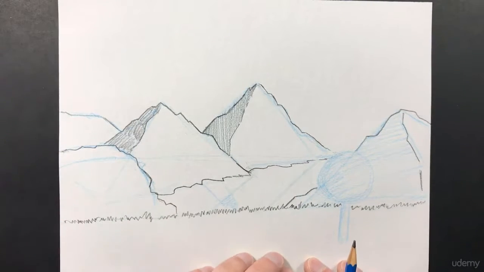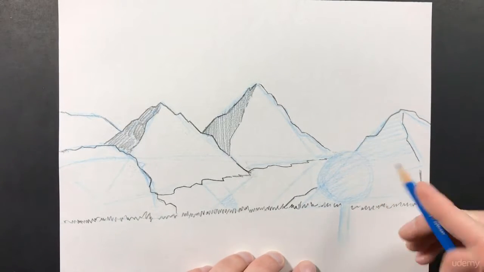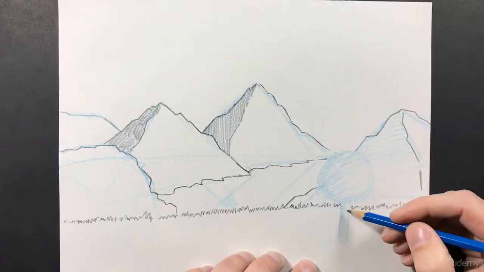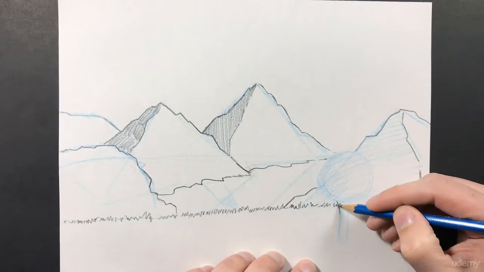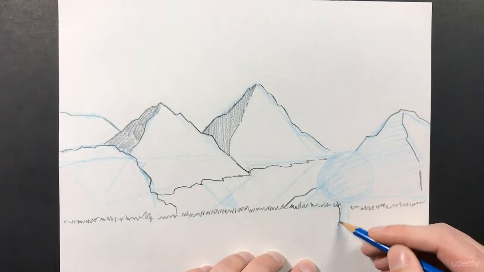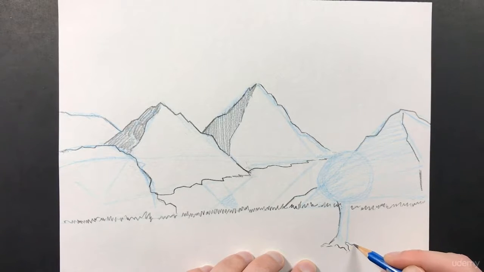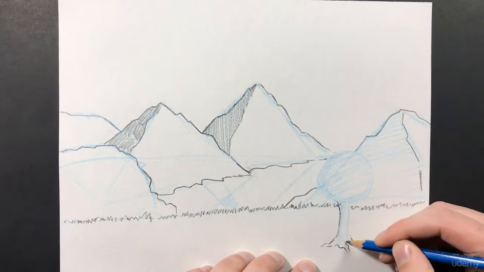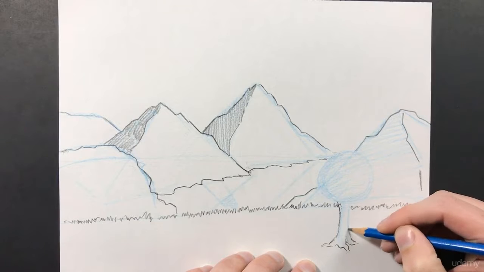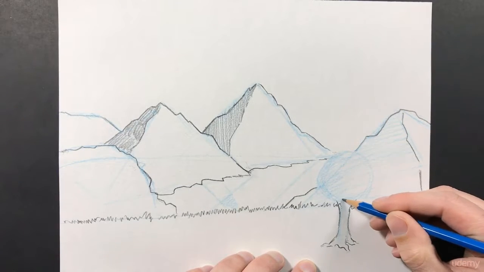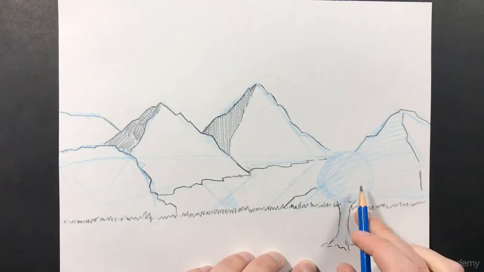All right, perfect. Now let's move on to this tree. So I'm going to go ahead and start with the trunk of the tree. So we have a basic cylinder here, but we can go ahead and add some roots to that to make it look a lot more realistic. And then I'm going to go ahead and add my leaves in.